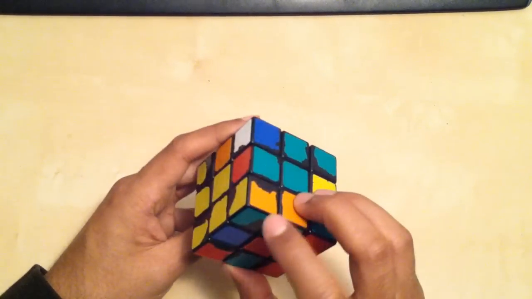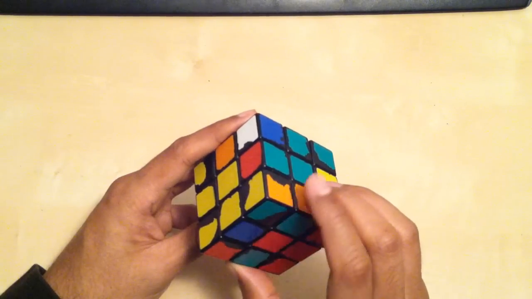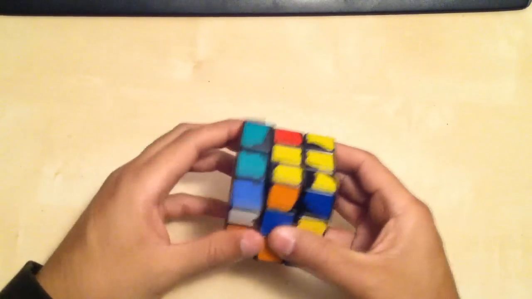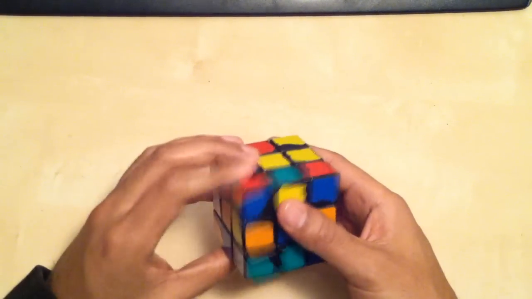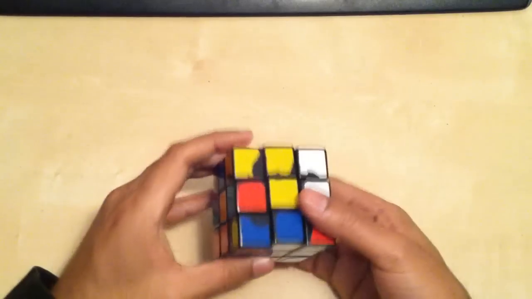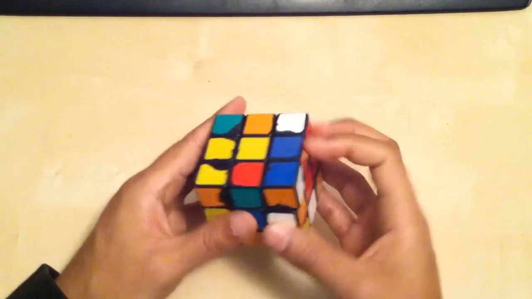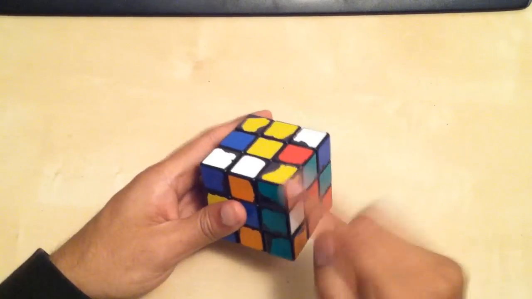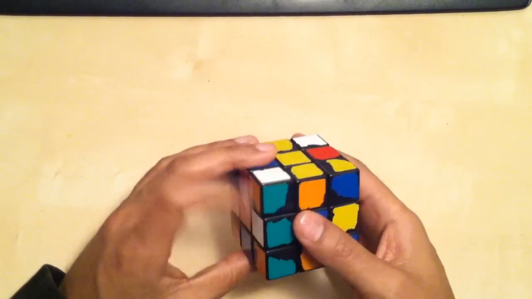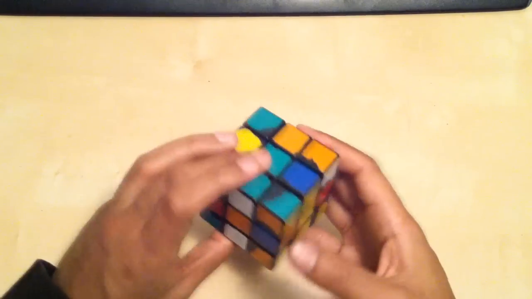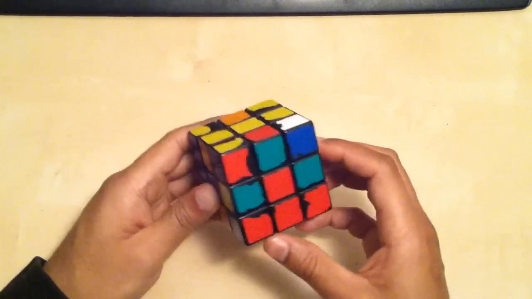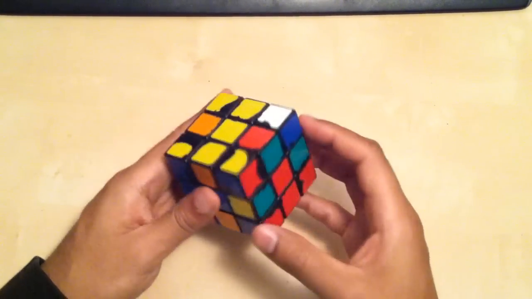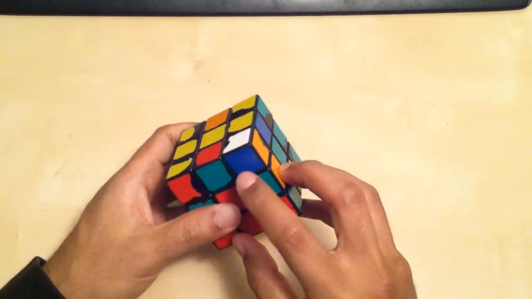Next piece on deck would be green, orange, yellow. So that's this piece here. And now I just move it back. Great. So you could start to see a checker pattern starting to come along, so that's good.